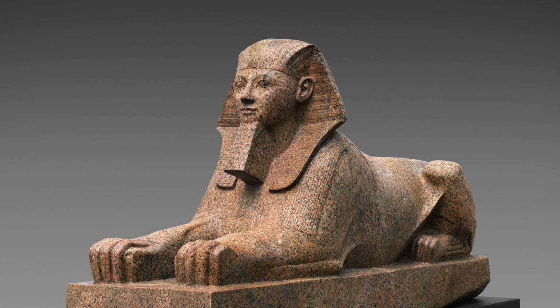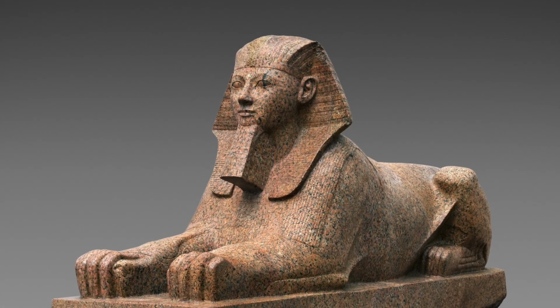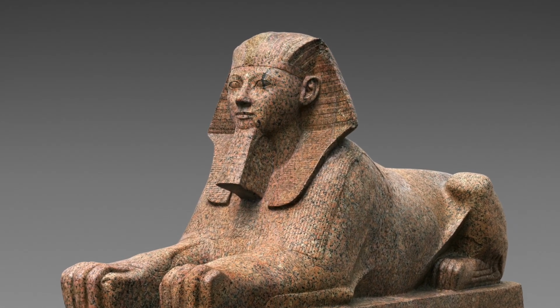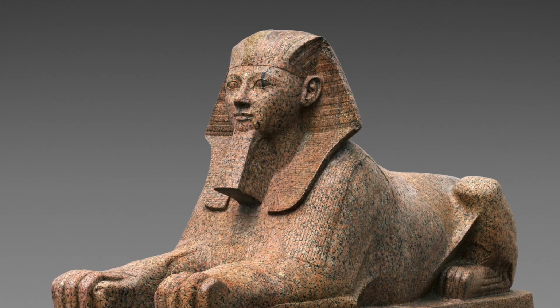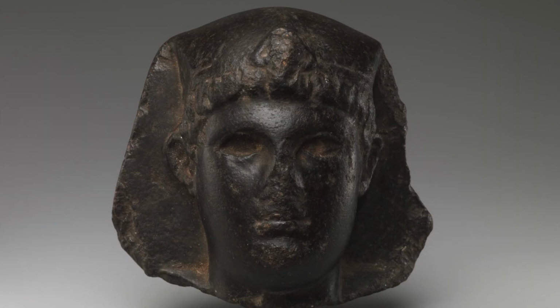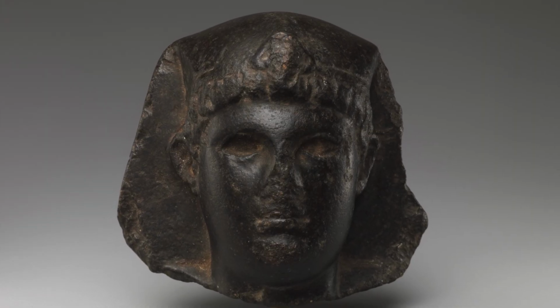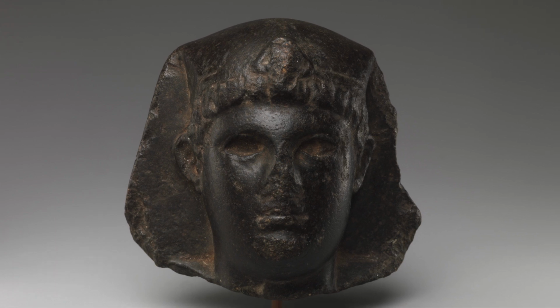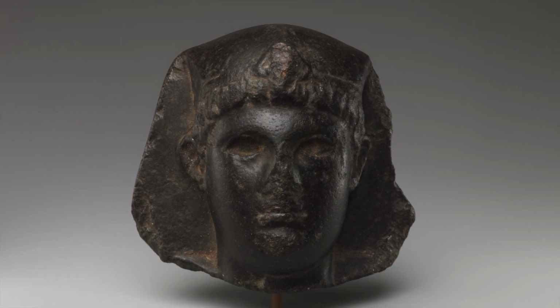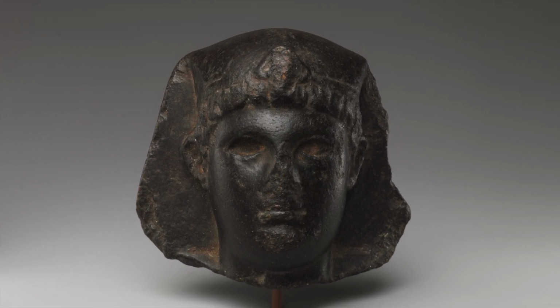Well, that is, until various groups of foreigners took turns ruling over Egypt, starting in the early Iron Age and lasting throughout the rest of antiquity. These groups included Libyans, Nubians, Persians, Greeks, and of course the Romans. Okay, but how does India come into play?